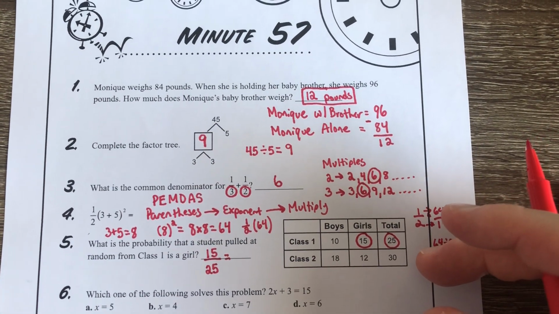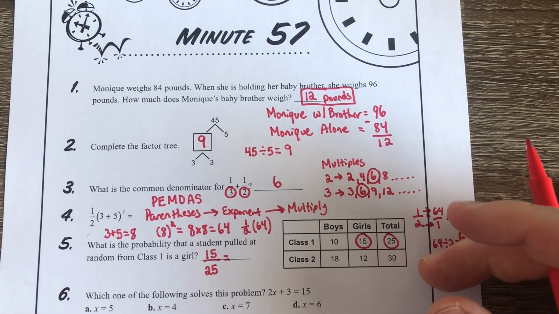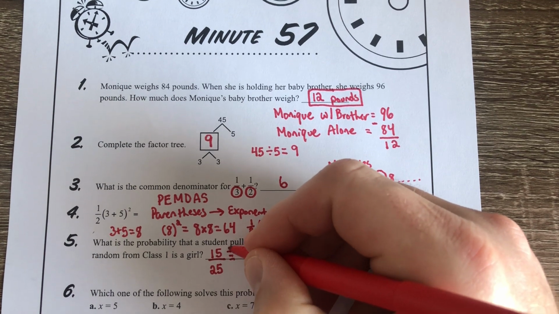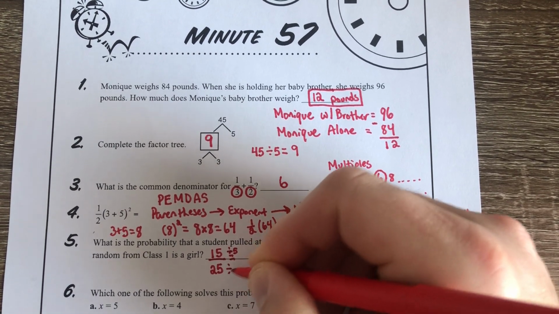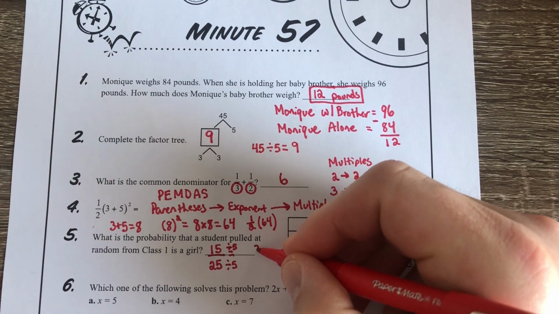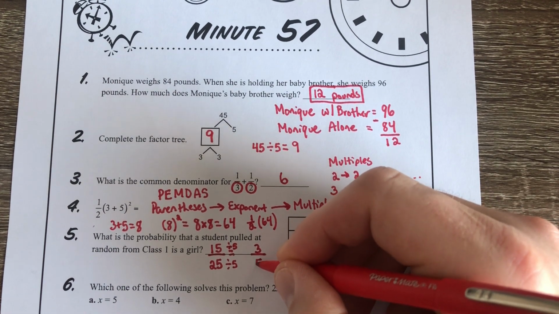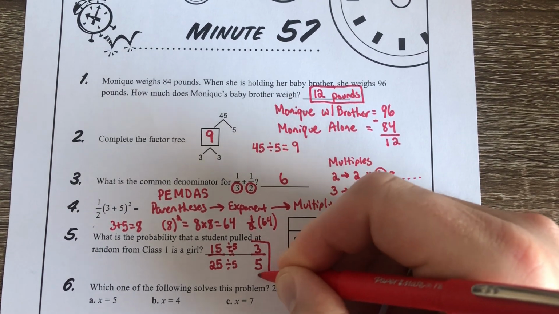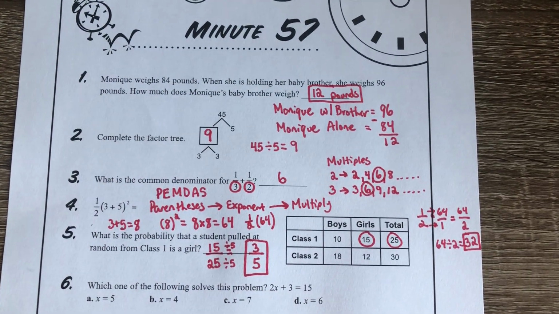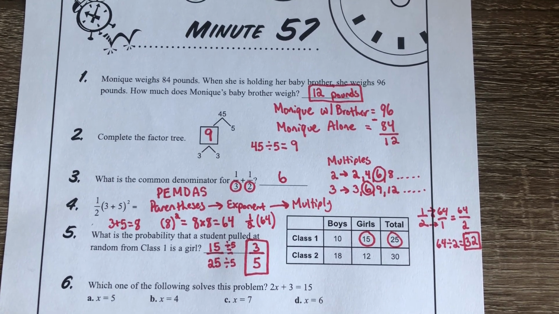So I say, okay, what number can I divide into both 15 and 25? Or what's the largest number I can divide into both of them? And I'm going to say 5 for this one. So I'm going to divide both of these by 5. 15 divided by 5 would be 3. 25 divided by 5 would be 5. So I would say there's a 3 out of 5 chance that I am going to pull a girl at random from class 1.